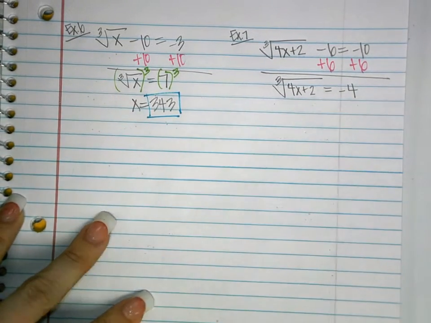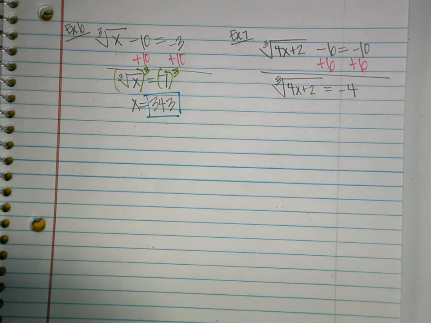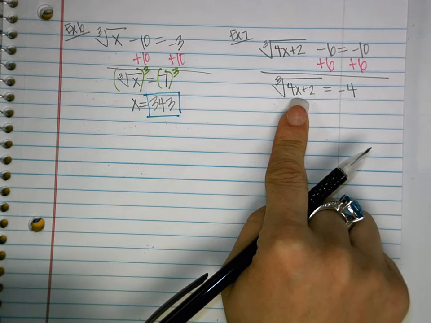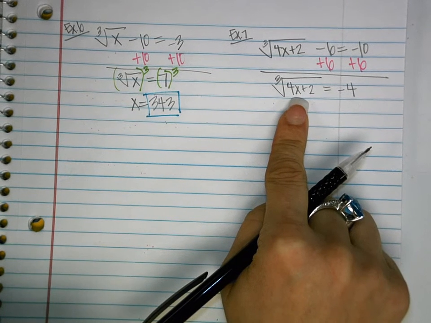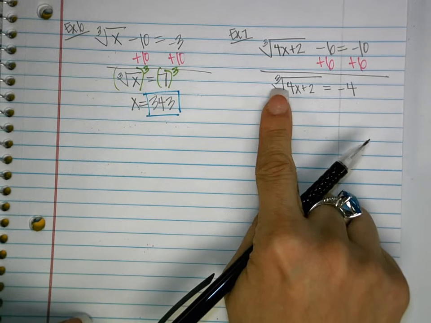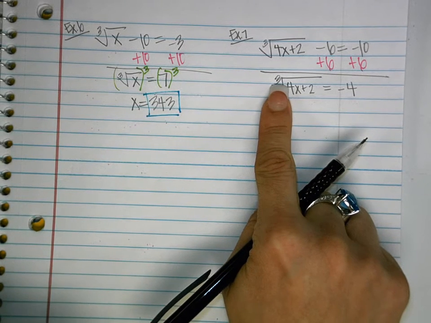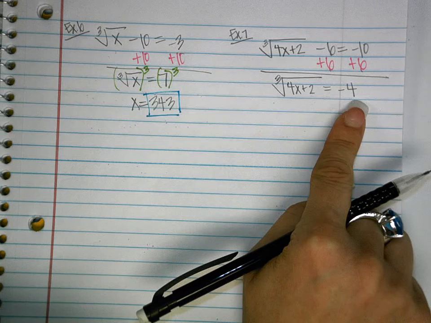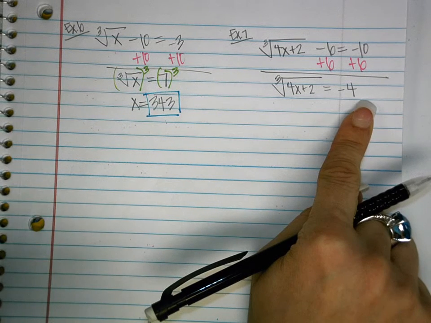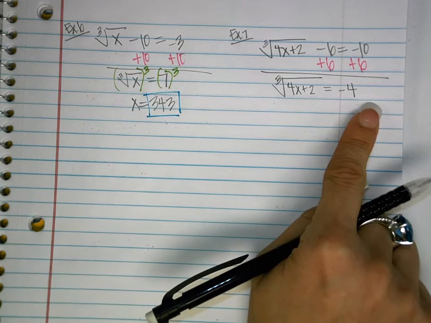Does that make sense? Can the cube root of something equal a negative? Can you get a negative answer? Yes, because you can take the cube root of a negative number, like negative 8. The cube root of negative 8 is negative 2. If it's an odd index number, it is fine to have a negative answer. If it's an even index number, can you get a negative answer? No. That does not make sense.